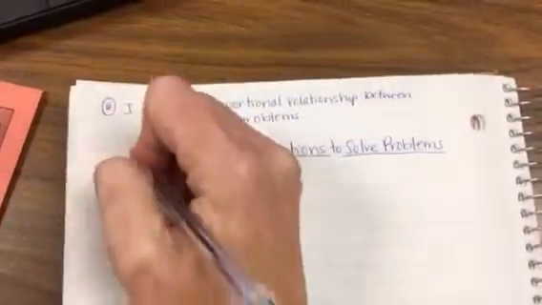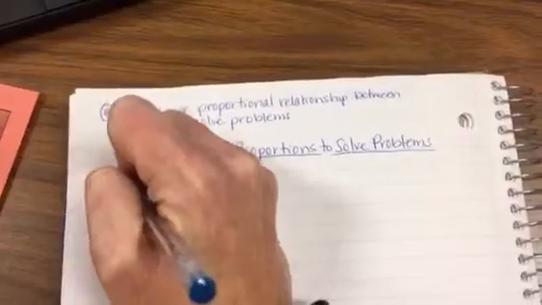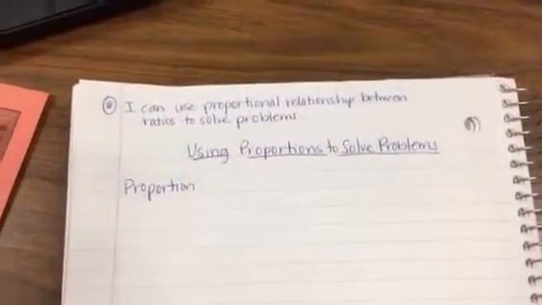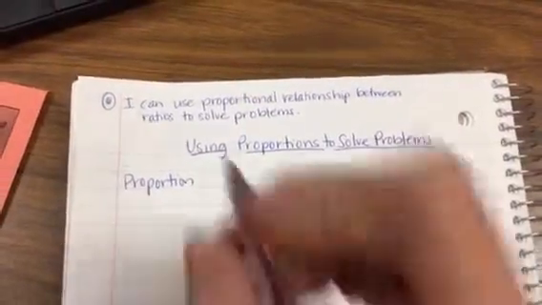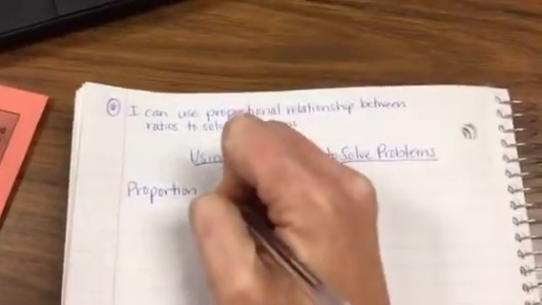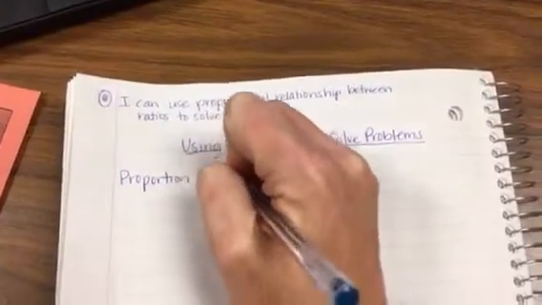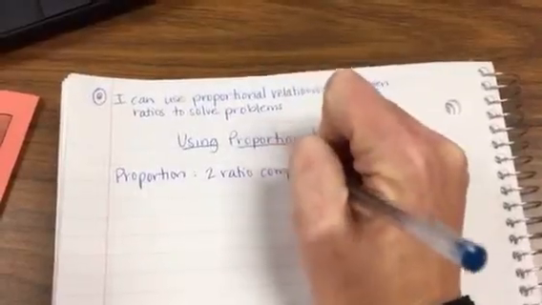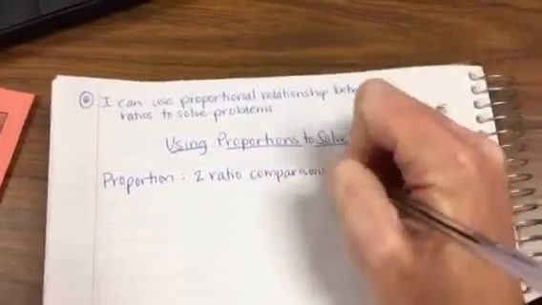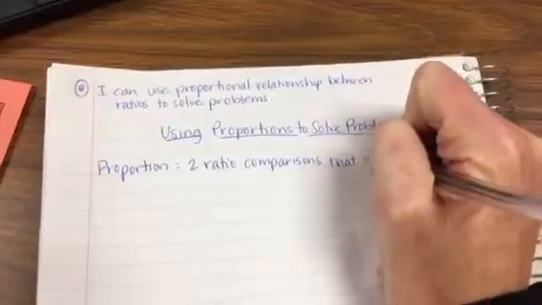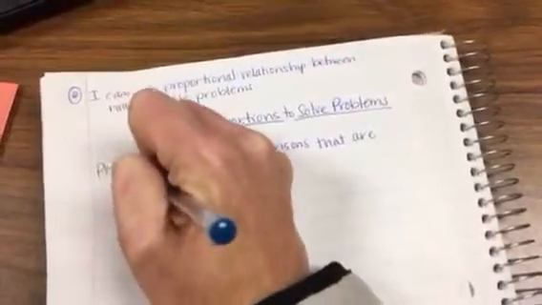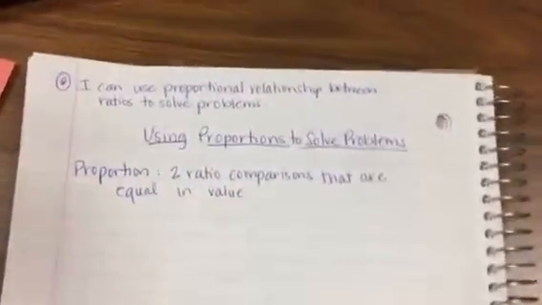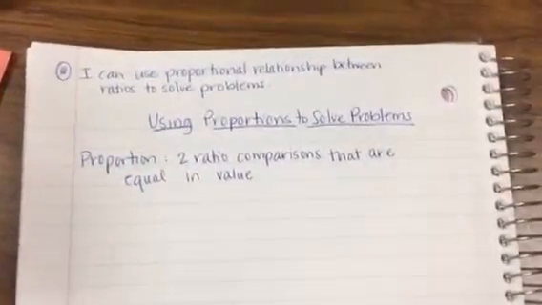It's important for us to understand what a proportion is. So the very first thing that we're going to do is write down the word proportion. It's important for us to know that a proportion is a statement of two ratio comparisons that are equal in value, not necessarily in the numbers, but the values are the same.